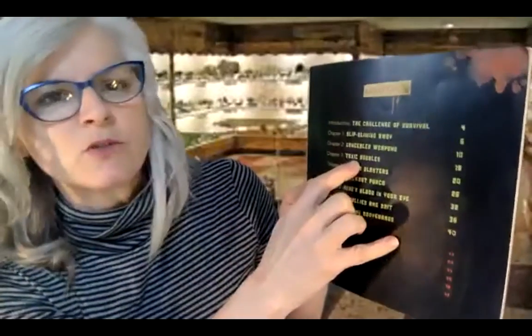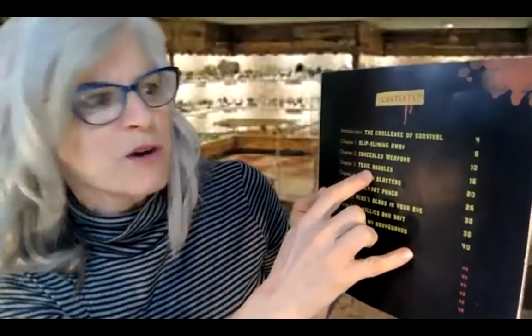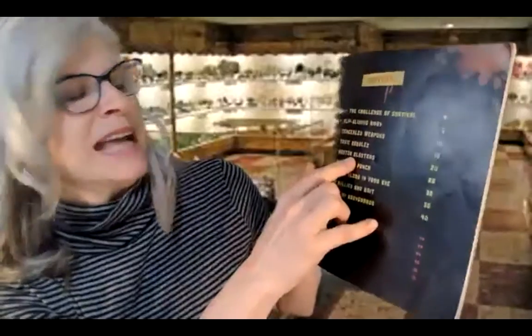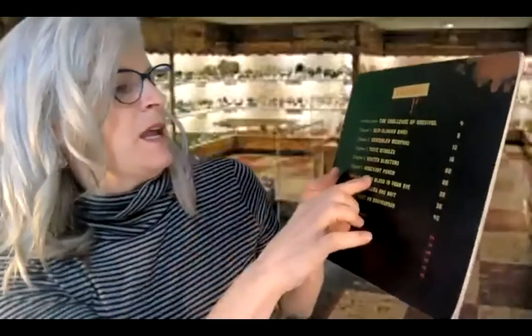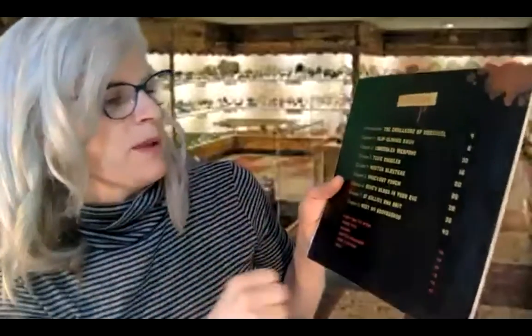Toxic bubbles: creatures that have venom or poison. Master blasters: believe it or not, there are little birds that poop on predators to keep themselves safe. Knockout punch: punching shrimp. So this is organized by types of. If you were doing a report on volcanoes, you might choose to organize your table of contents by types of.